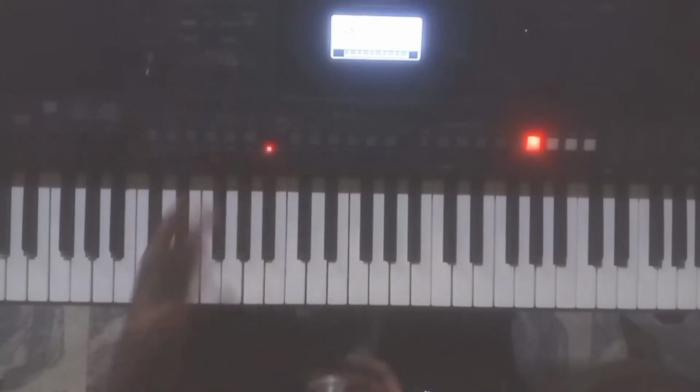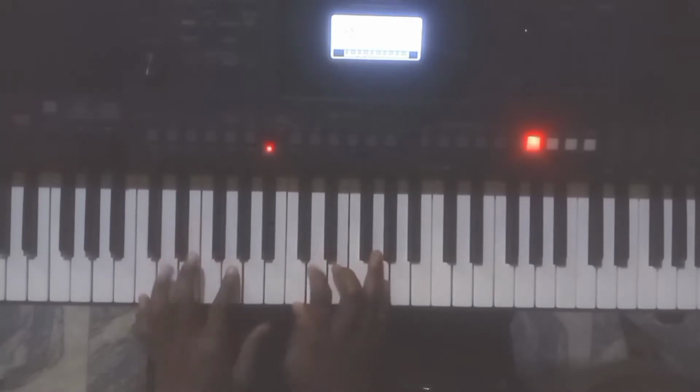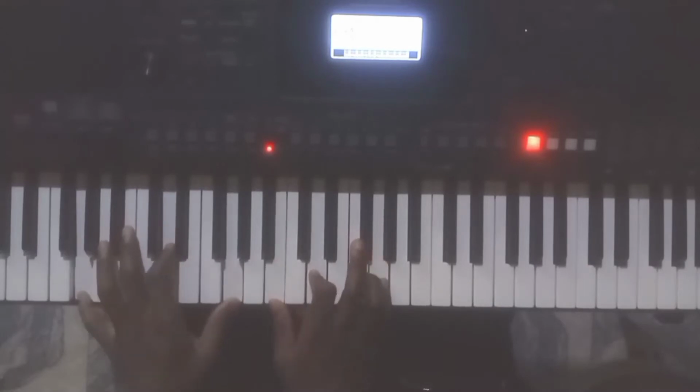So let's try and demonstrate it with some progressions. For example, on your one chord, 1 5 6 4.